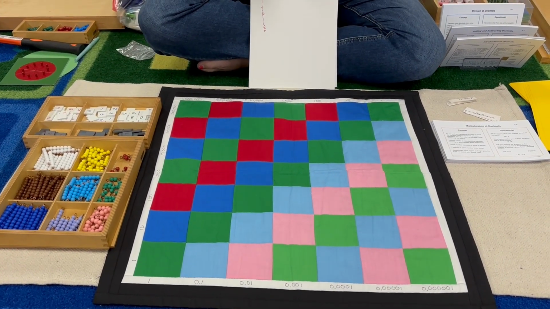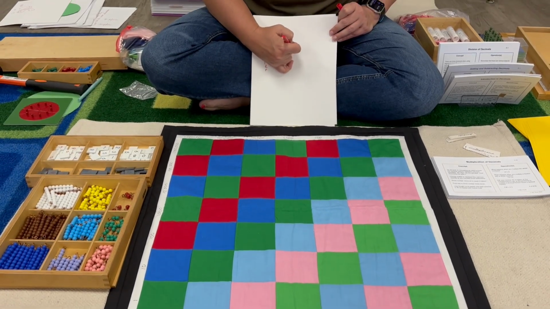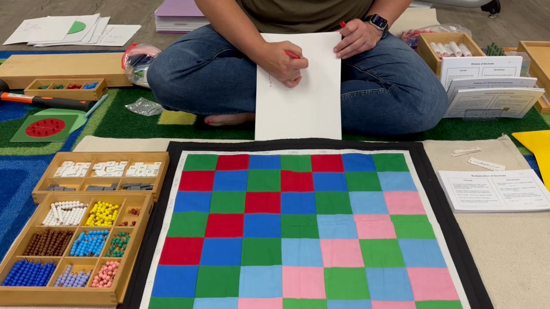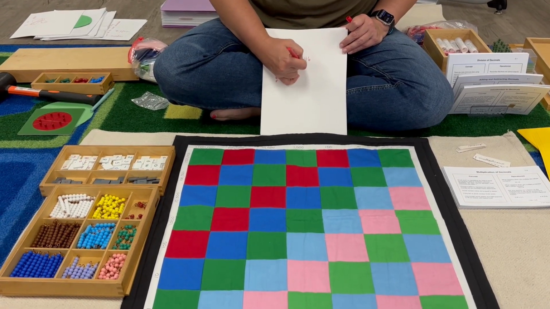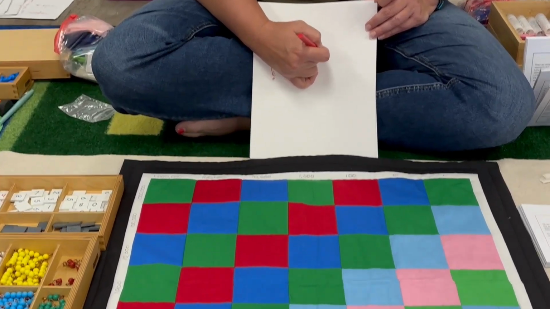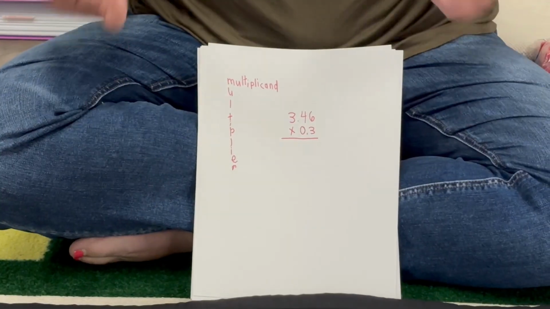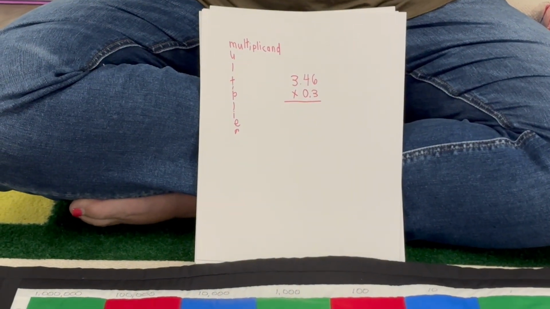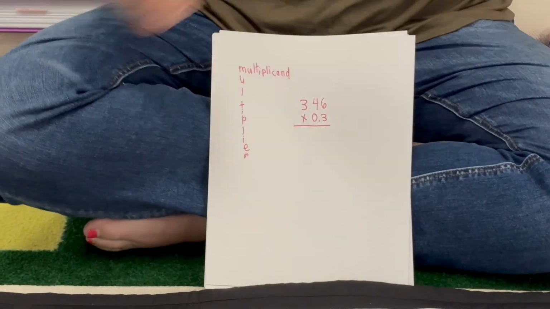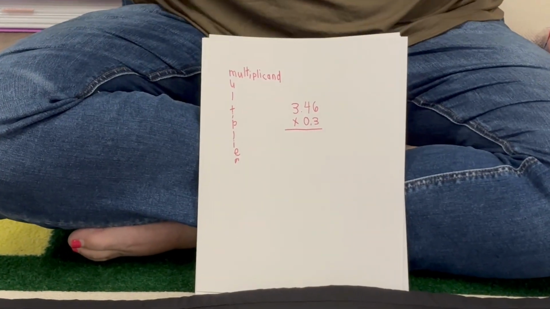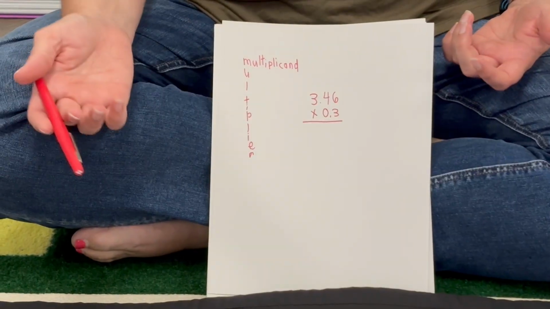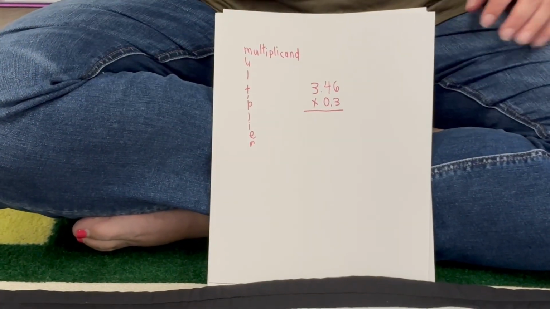So our first problem is 3 and 46 hundredths times 3/10. I always talk about how before now, when we've done adding and subtracting, we line up that decimal point. Remember that rule? And we underline that you must line them up. In multiplication, we don't have to line them up anymore. We line up the smallest place value when we're multiplying. So that's what we're going to do here.